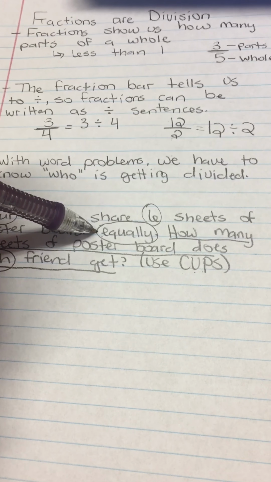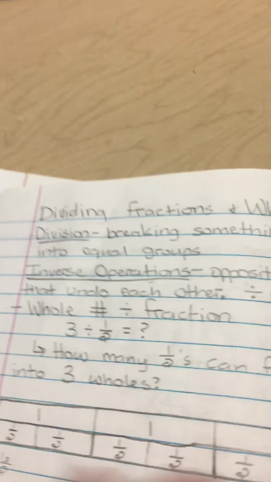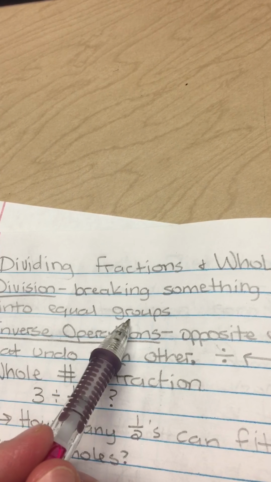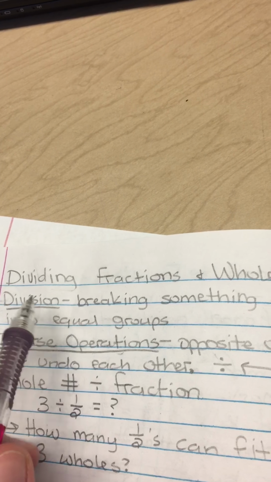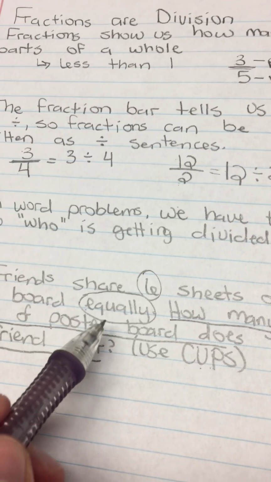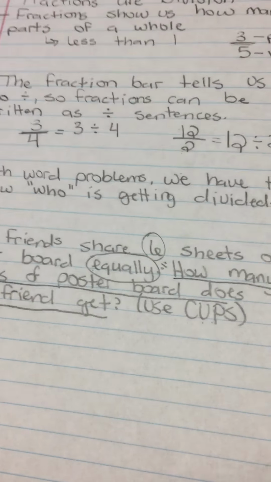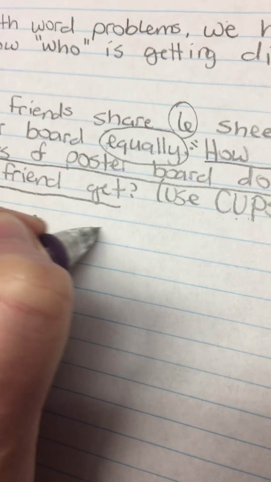If you look back into what we did yesterday about what division is, breaking something into equal groups. So if we're looking at equal groups, that means we're doing division. Okay, so that's our operation word. If ever you see equal or equally, that's going to tell you to divide. Okay, so I have my operation. I'm going to put that down.